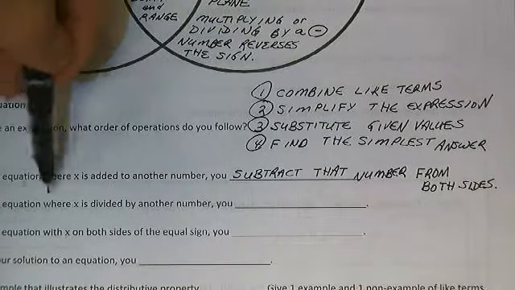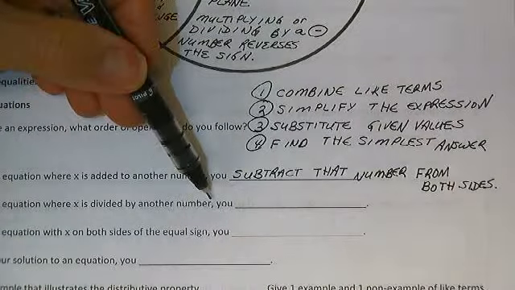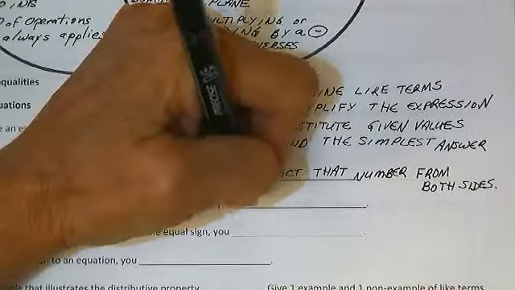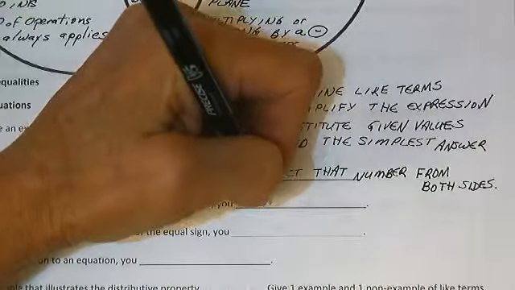To solve an equation where x is divided by another number, you multiply both sides by that number.